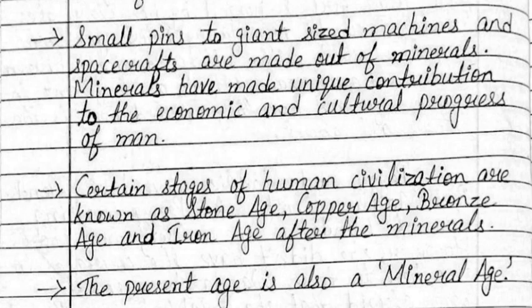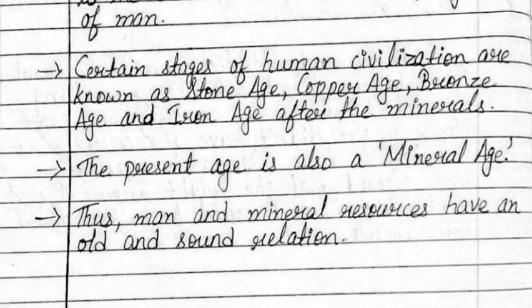Certain stages of human civilization are known as Stone Age, Copper Age, Bronze Age, and Iron Age after the minerals. The present age is also a mineral age. Thus, man and mineral resources have an old and sound relation.